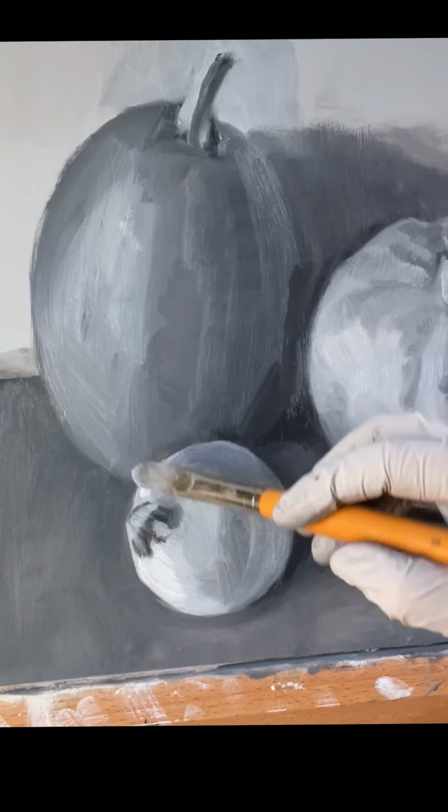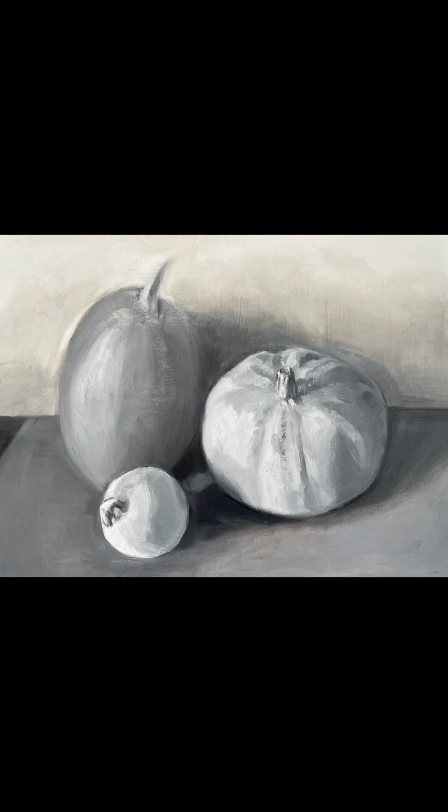And this is our painting for the day. Have fun developing forms.